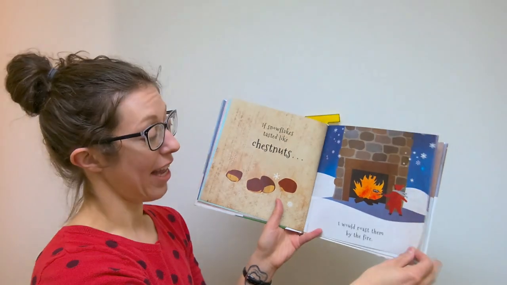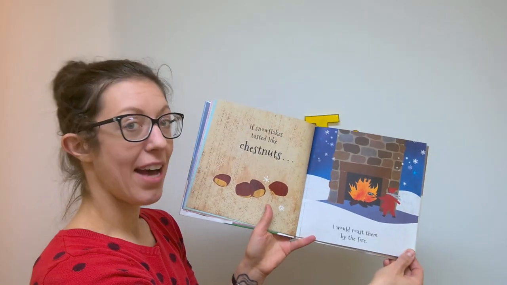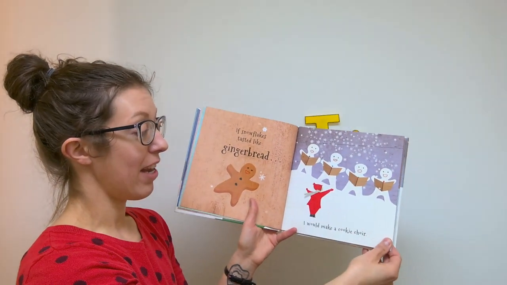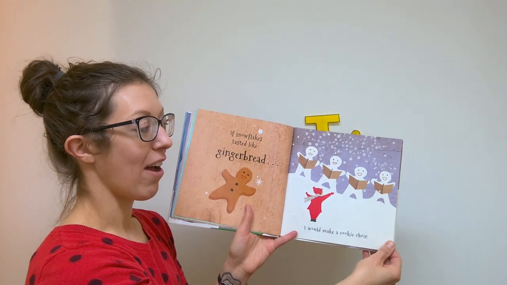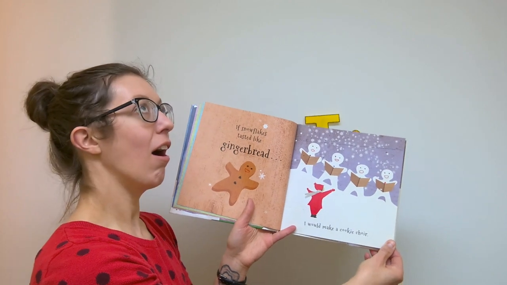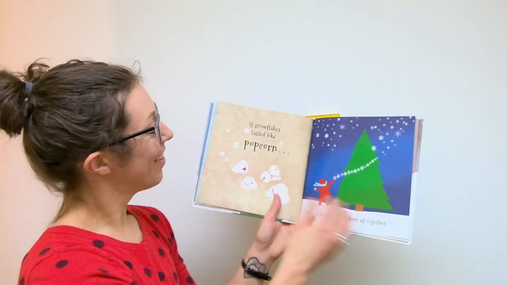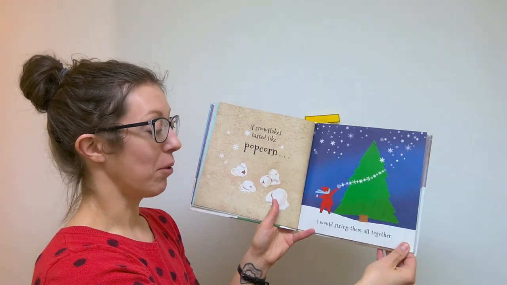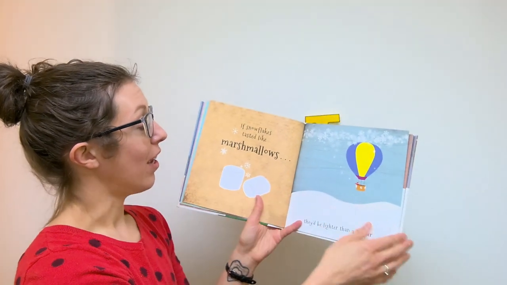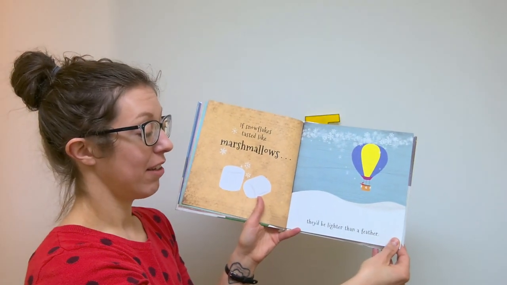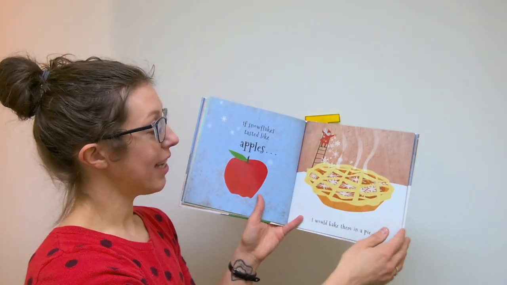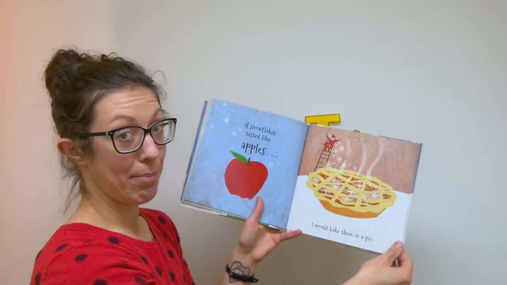If snowflakes tasted like chestnuts, I would roast them by the fire. If snowflakes tasted like gingerbread, I would make a cookie choir. What does a cookie choir sound like? Maybe. If snowflakes tasted like popcorn, I would string them all together. If snowflakes tasted like marshmallows, they'd be lighter than a feather. If snowflakes tasted like apples, I would bake them in a pie.